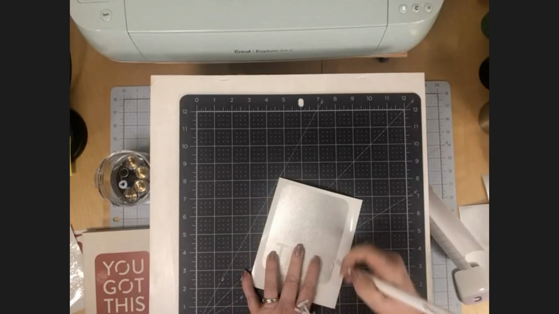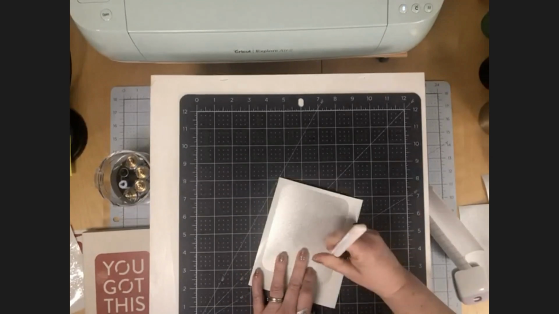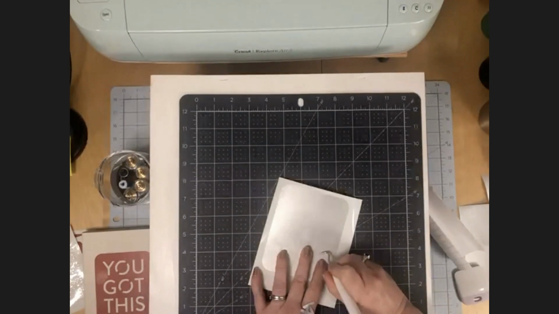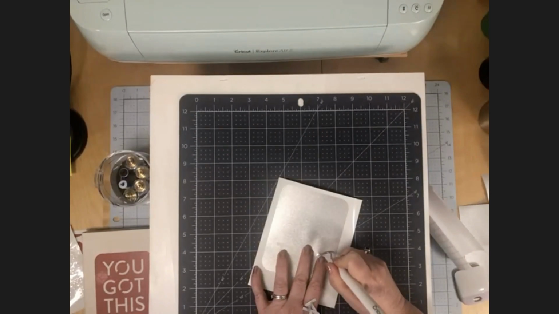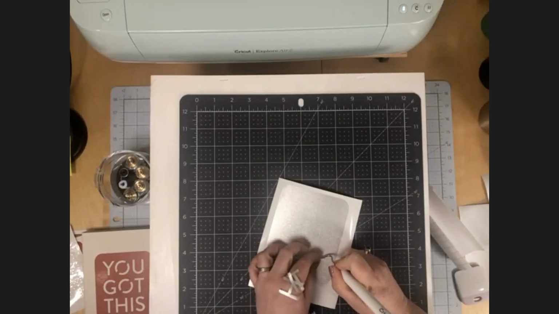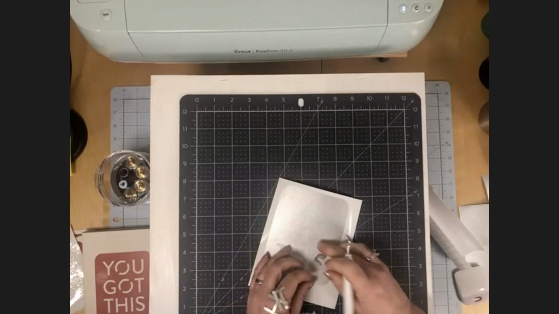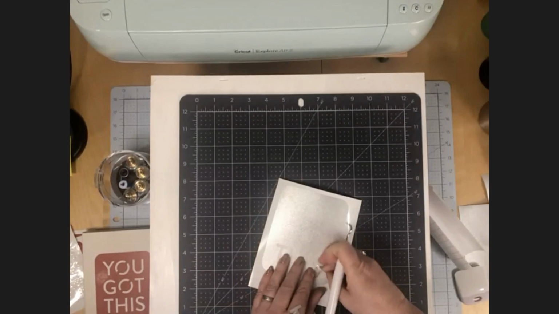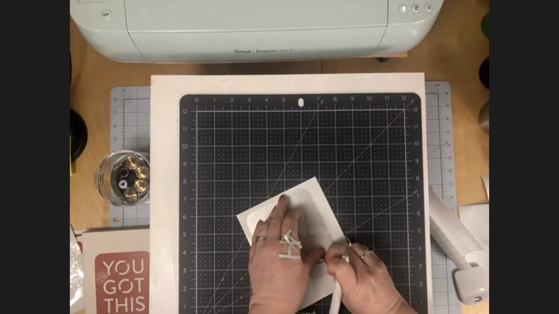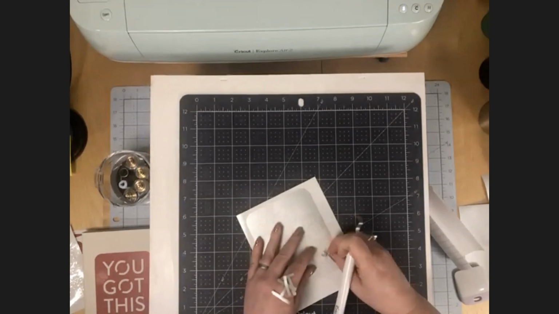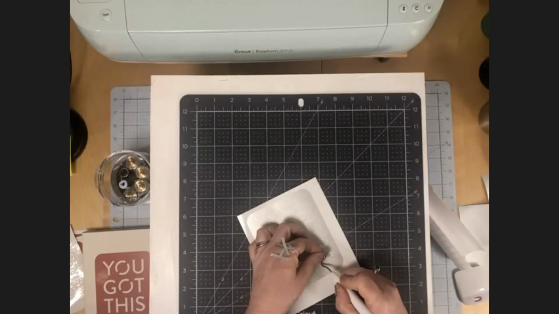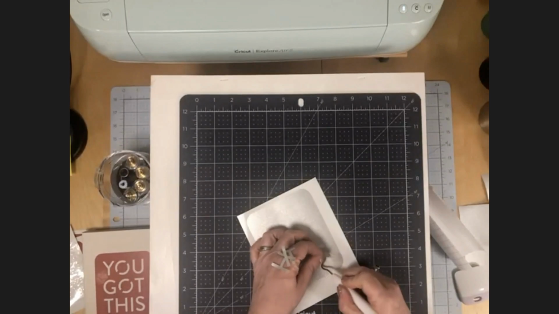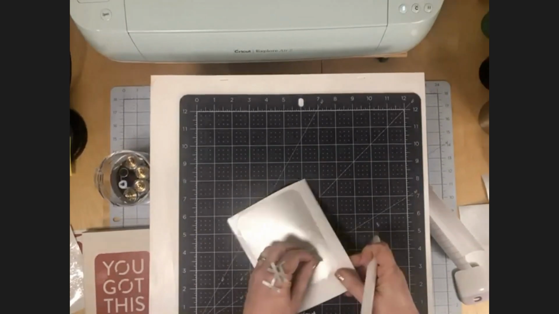Good question. So if you right click on your image in Design Space, a drop-down menu will appear and you would select duplicate. And then you can duplicate across your canvas however many copies of the image you want to make. Right.